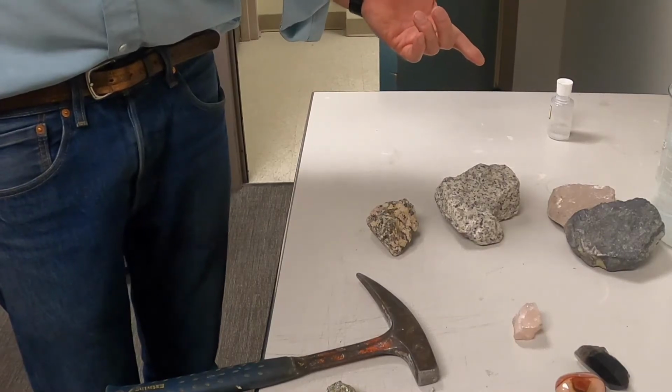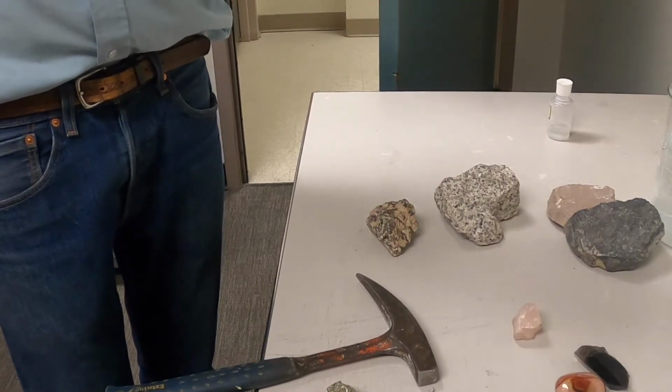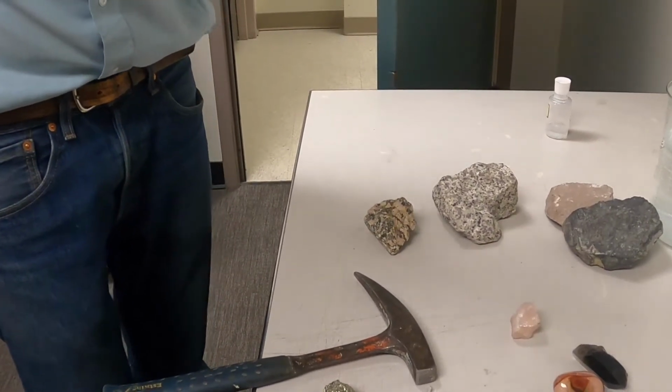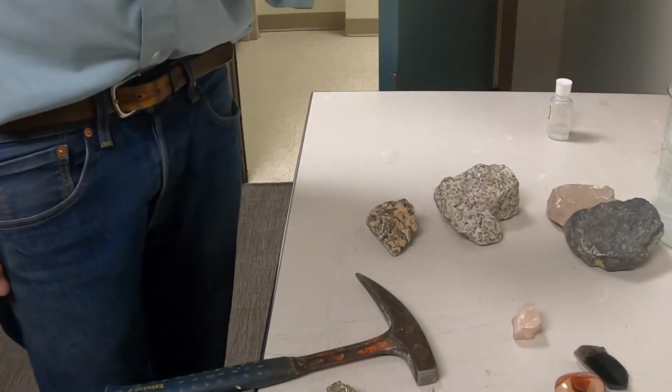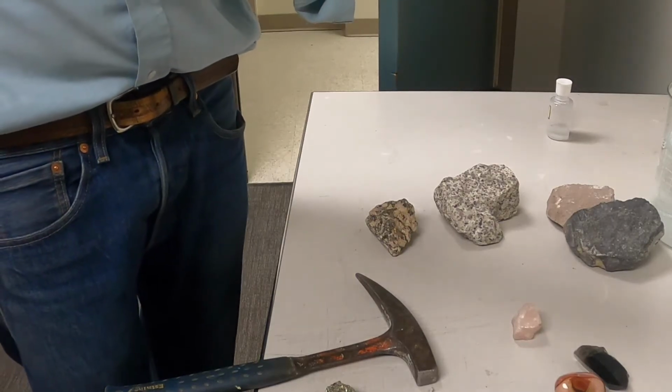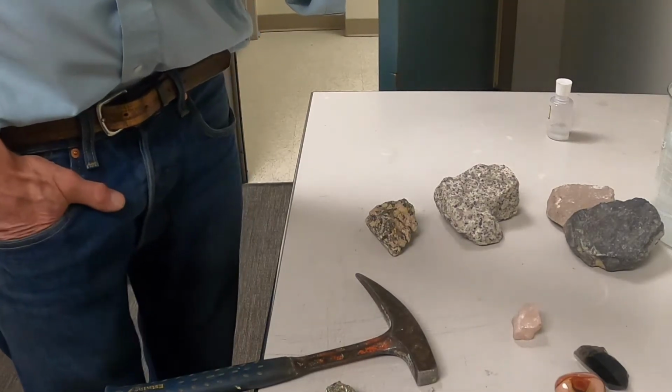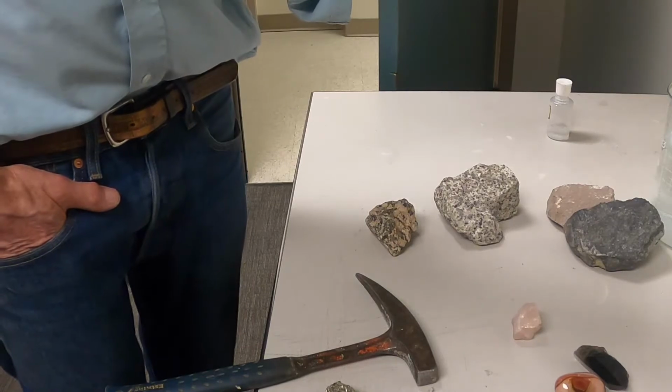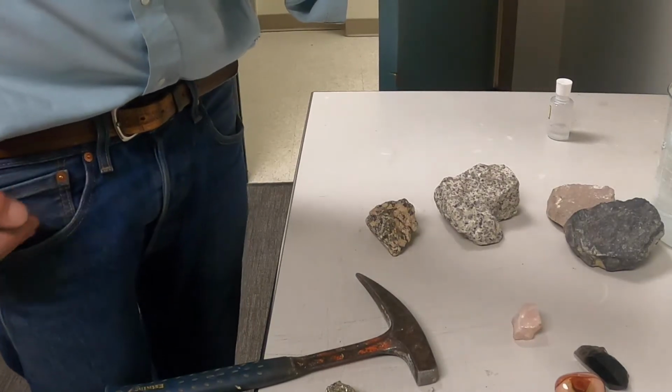Okay, so we've got crystal form, we've got cleavage, we've got a few odd things. Oh, hardness. And color to some degree. So those are the main things that you're going to be able to use in the field. But there are a few other things as well.